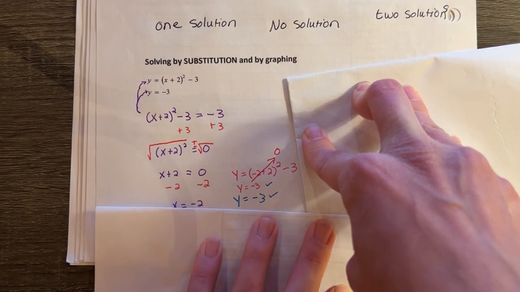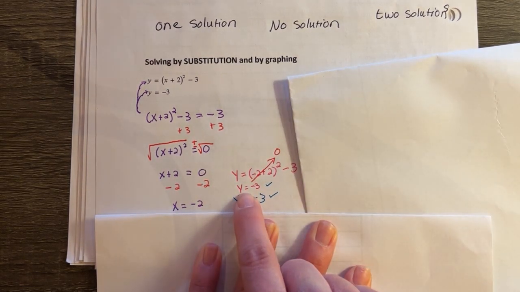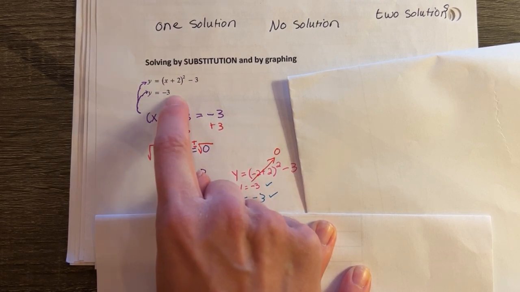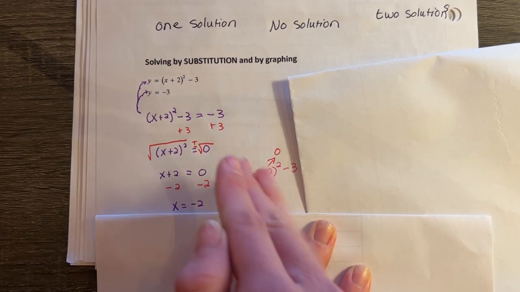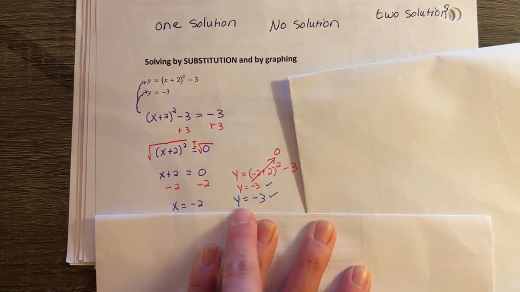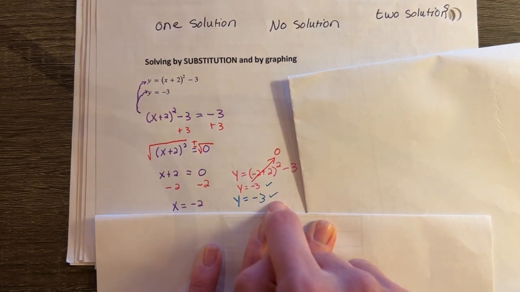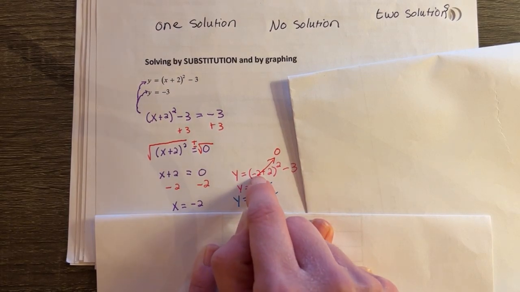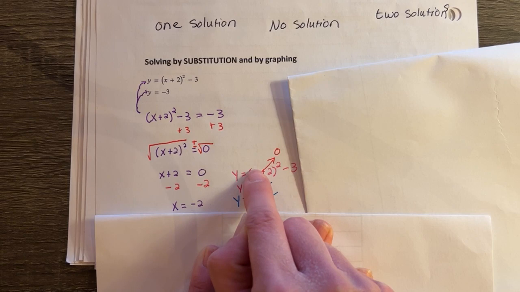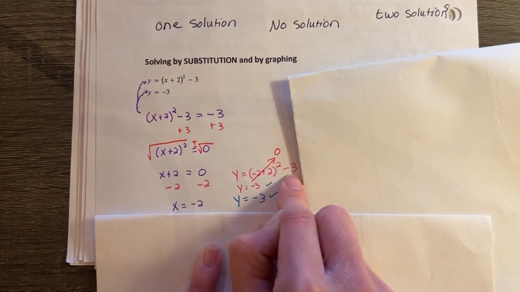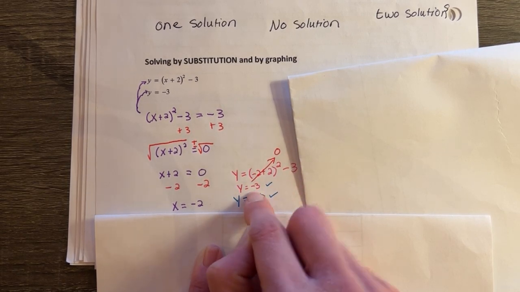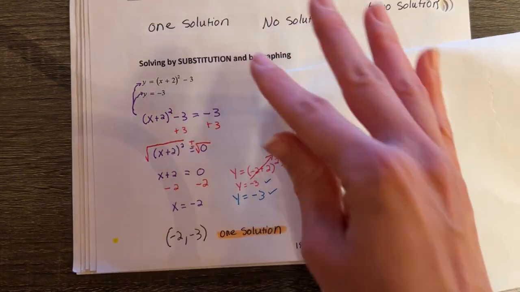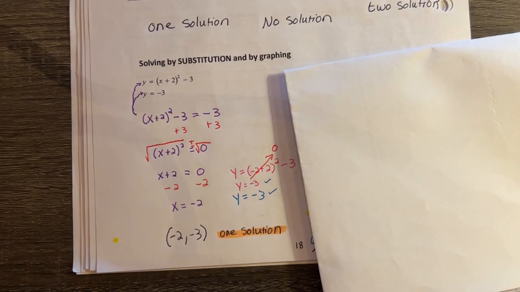So to find what my y value is, I would just take my x and plug it back into my function. I have no x to replace here. For every value of x, y is equal to negative 3 in this instance. When I plug in my x into here, I put negative 2 here. This whole thing goes to 0. So 0 minus 3, I have y equals negative 3. So here I have one solution at (negative 2, negative 3).